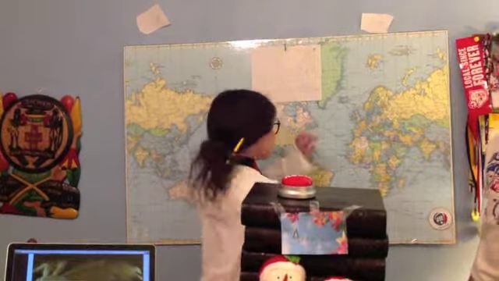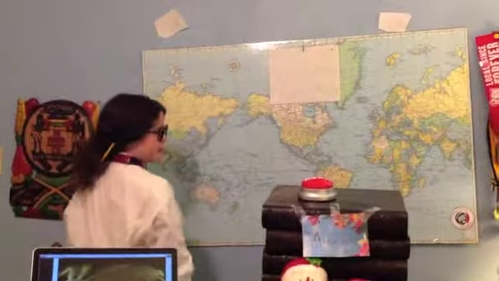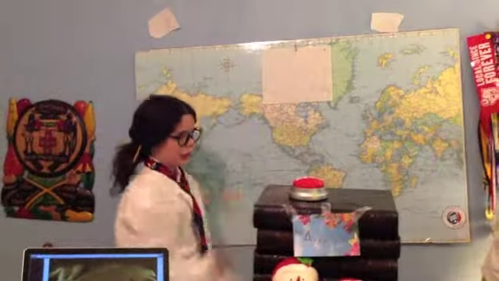Then the Atlantic Ocean is 12,881 feet deep as its average depth. And then the Indian Ocean, that's over here and a little over here, because this is supposed to be a round globe. The Indian Ocean is 13,002 feet as its average depth.